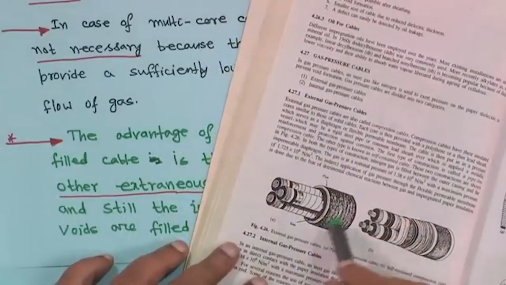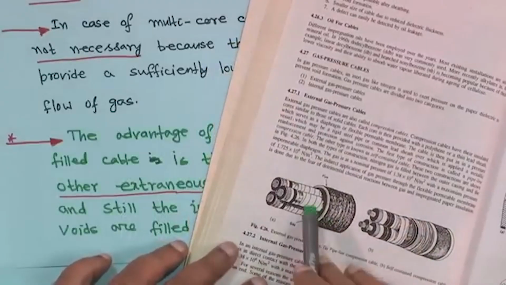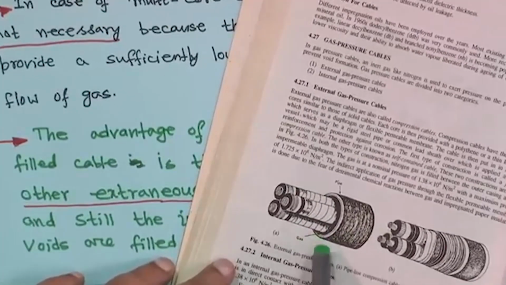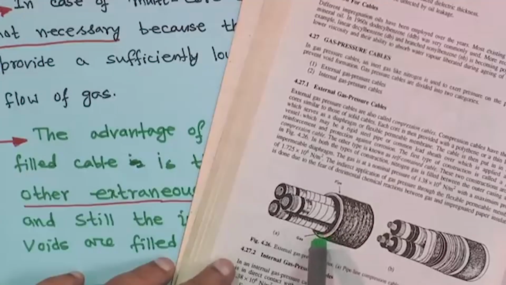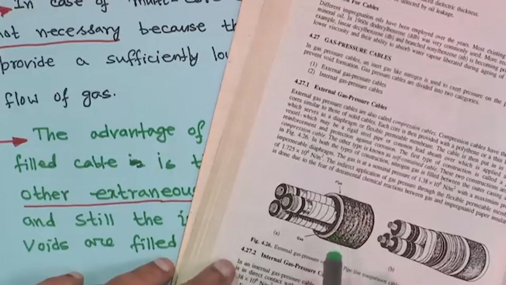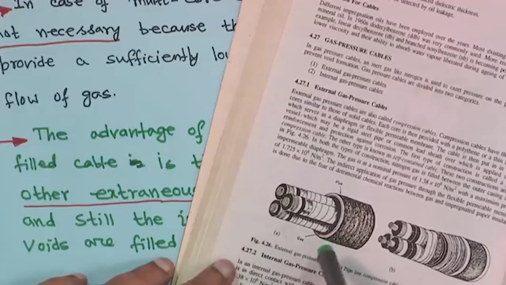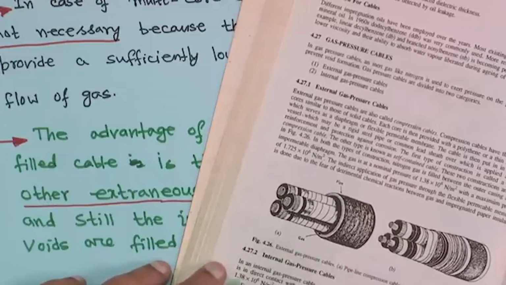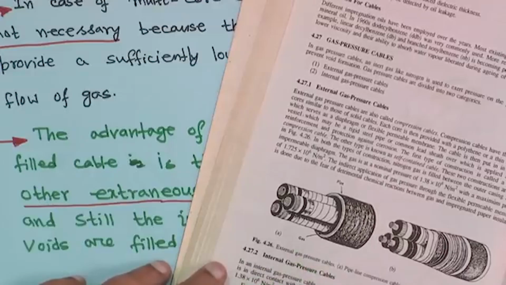I have a diagram here for external gas pressure cables. From the diagram you cannot make out, but some clearance will be there for the gas, right, and if any void forms anywhere, this gas will take the place of the void at high pressure. So, there is no chance of breakdown. This is your gas pressure cable, that is, external gas pressure cables, right.